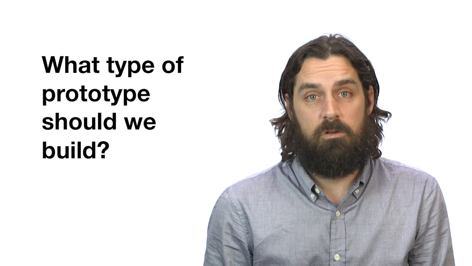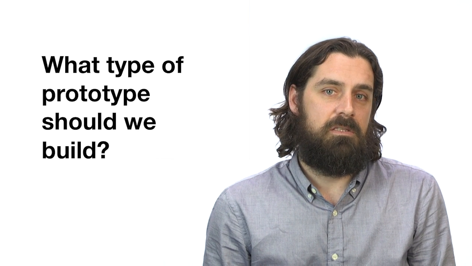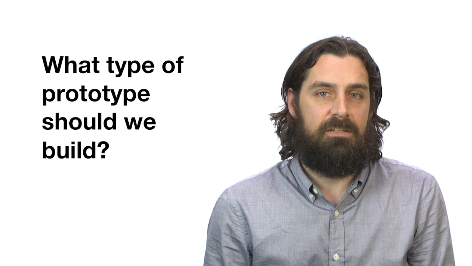There are a number of big questions that relate to prototyping, and the first one that teams usually come up with is, what type of prototype should we build? So over the next several slides, we're going to cover different types of prototypes.